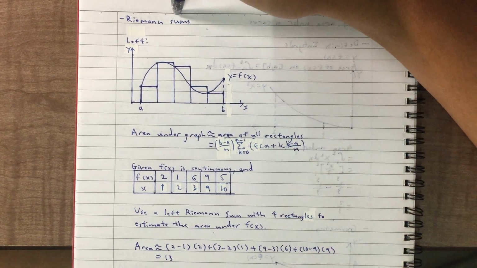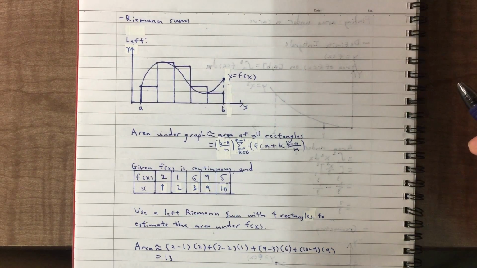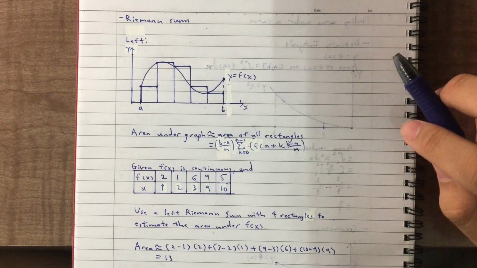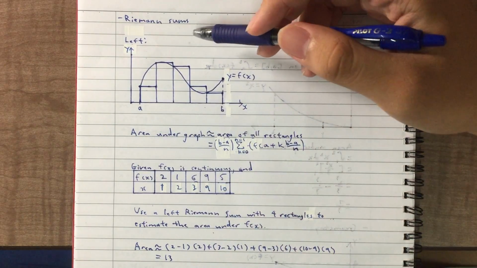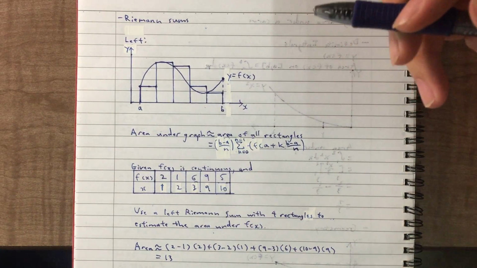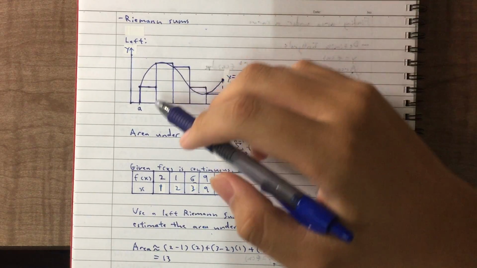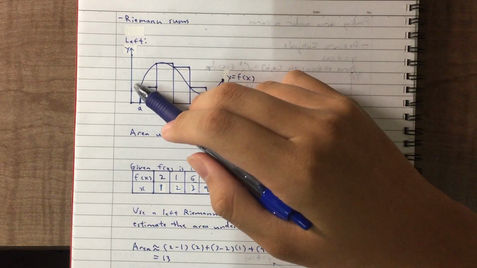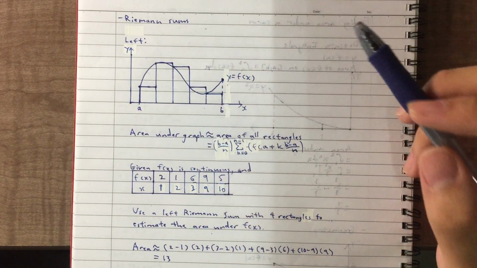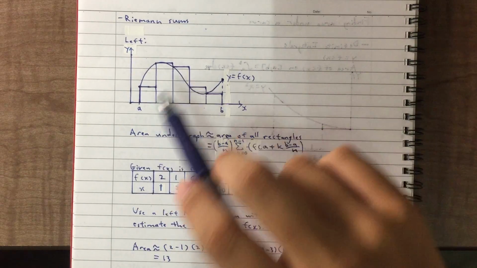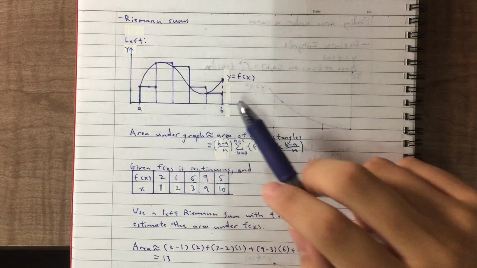Now Riemann sums help you to estimate the area under a graph. These are less accurate than definite integrals, but they work most of the time. There are a few types of Riemann sums. First, you have the left Riemann sum, where you have rectangles that have the left corner on the points of the graph. The way a Riemann sum works is that the area under the graph will be approximately equal to the summation of all the areas of the rectangles.